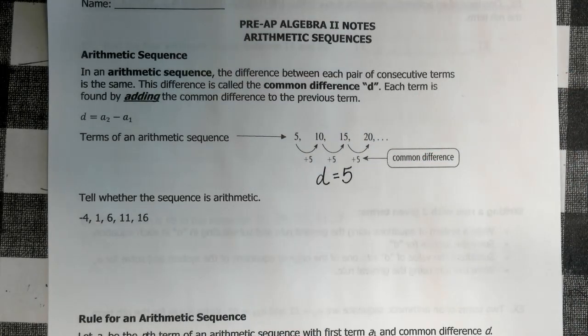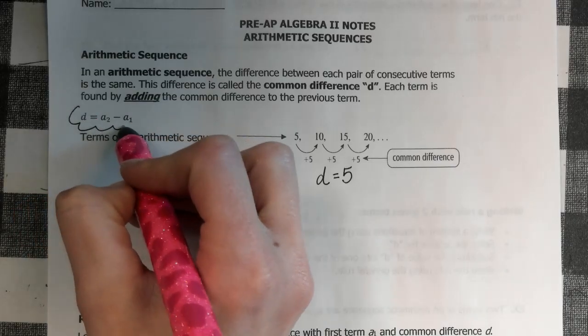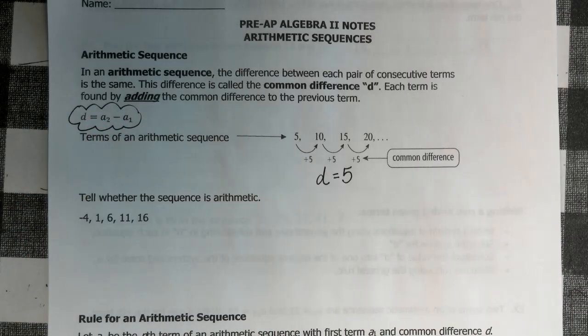If you have a list of numbers and it's not as easily recognizable, then you can find your common difference by taking your second term and subtracting your first term, or A2 minus A1. So looking at this example, it says tell whether the sequence is arithmetic.